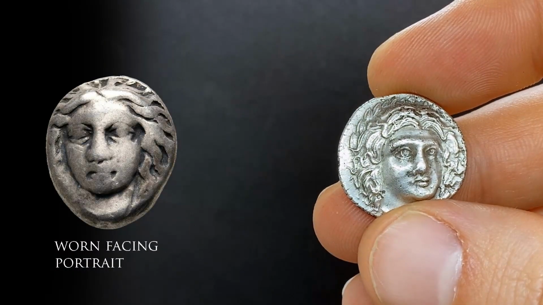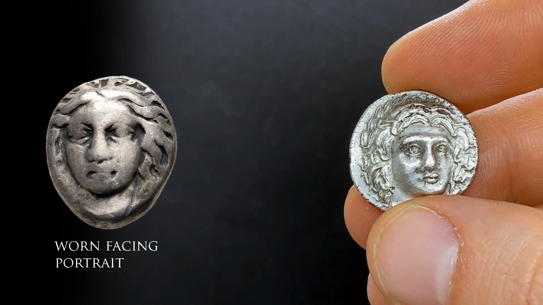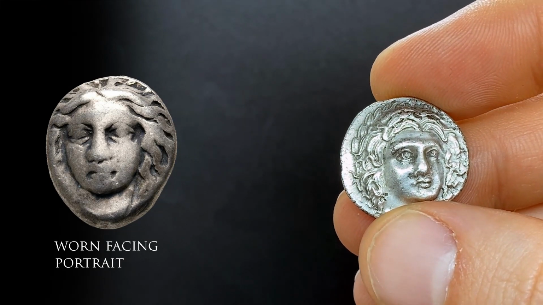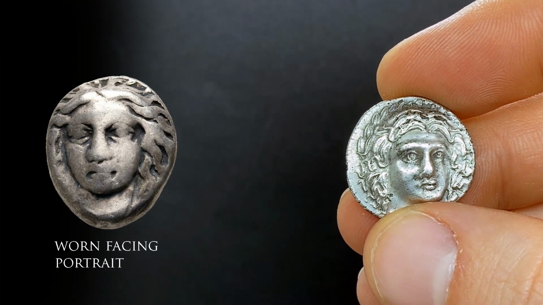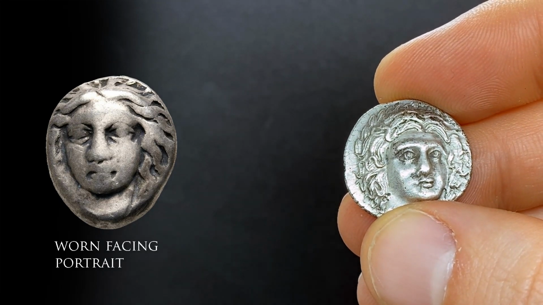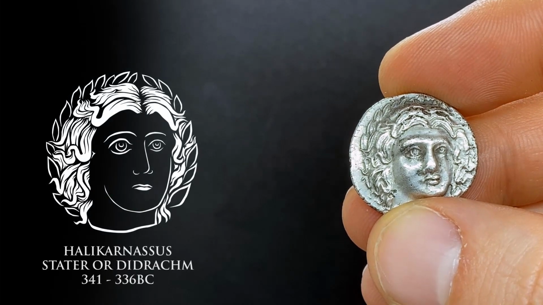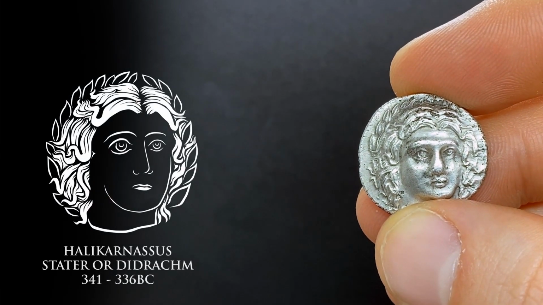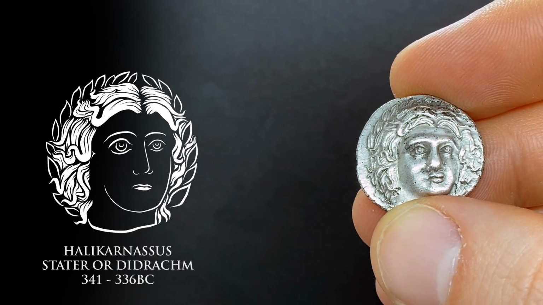Another shortcoming from front-facing portraits is that the highest points of the coin, the nose in particular, are very prone to wear in circulation, quickly defacing the coin. This makes any piece with an intact nose, such as this one, even more desirable. This particular piece was struck at Halicarnassus from 341 to 366 BC, the same city of the mausoleum of Halicarnassus, one of the 7 wonders of the ancient world.